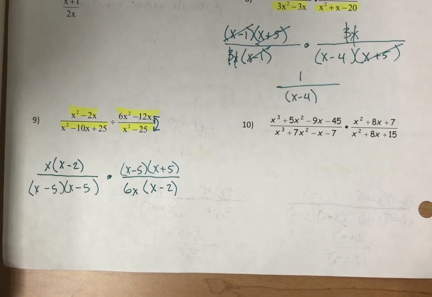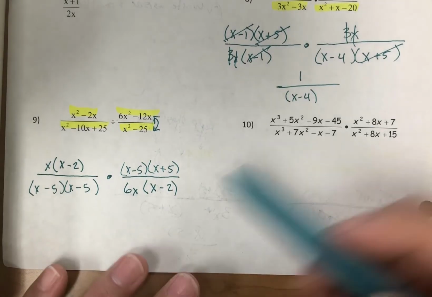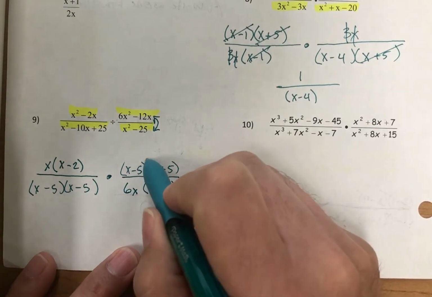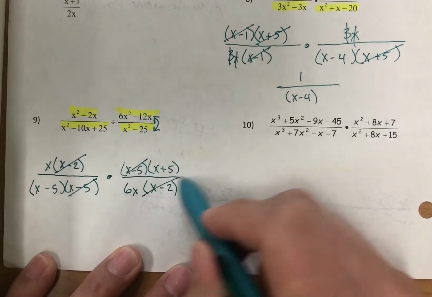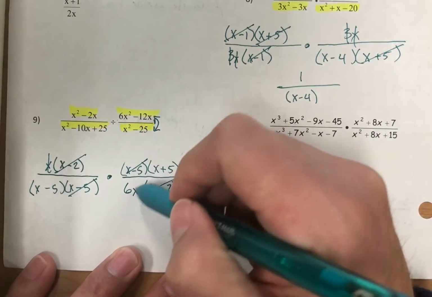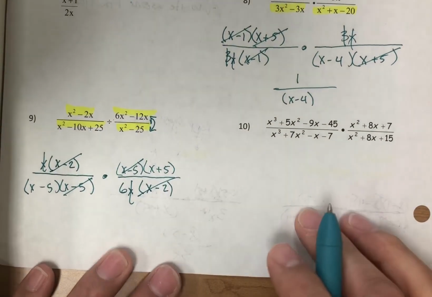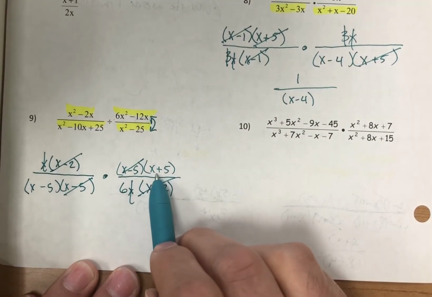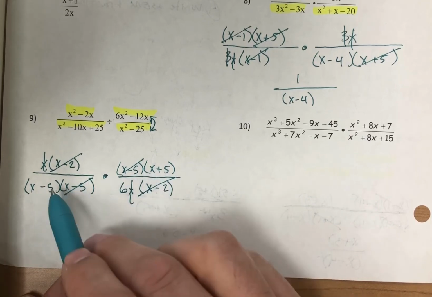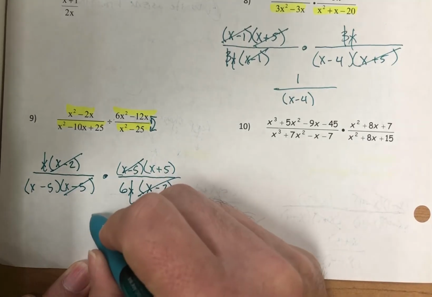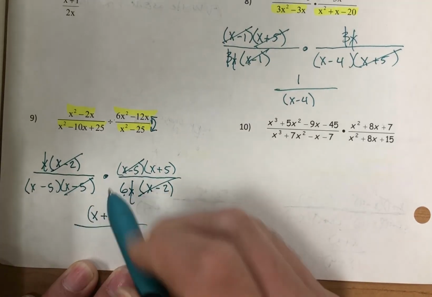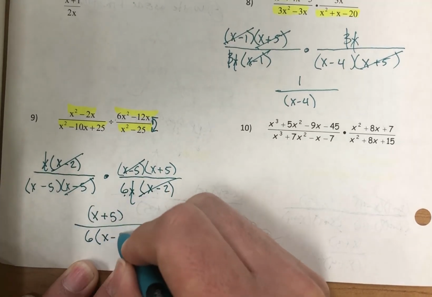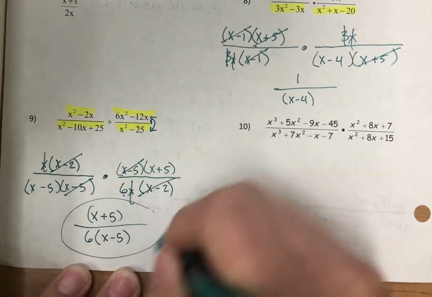So I factored everything, now I simplify. So I look for things that I can simplify. So x minus 5 and x minus 5, x minus 2 and x minus 2, x and x, and that is it. These two are different factors because of the plus and the minus. So what I'm left with in the numerator, x plus 5 over 6 times x minus 5. And so that's my final answer.